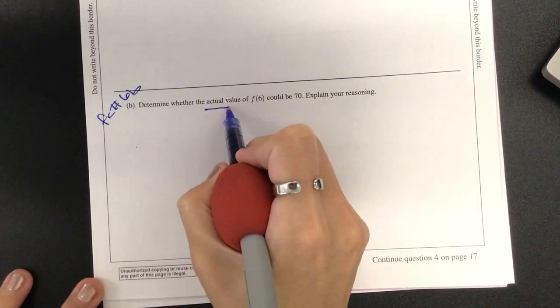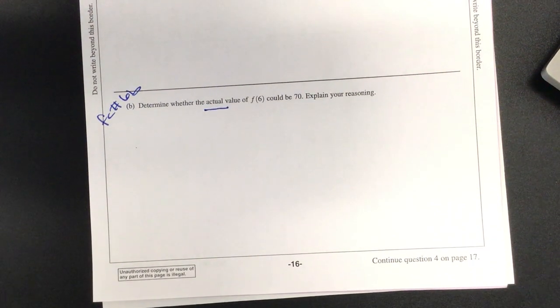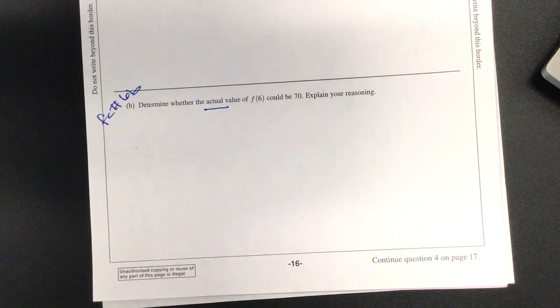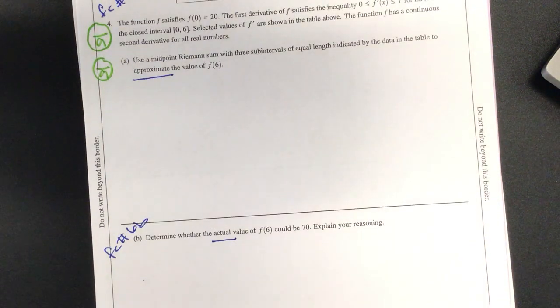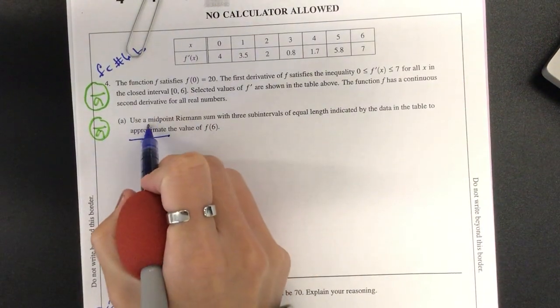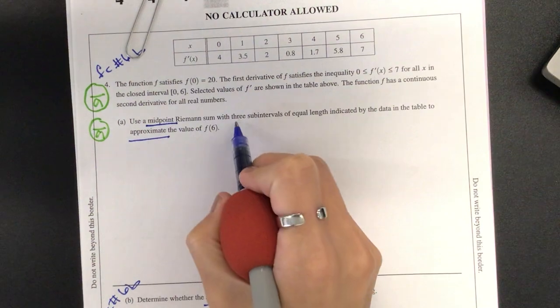All right, I want you to underline on part A approximated value versus on part B the actual value. When we get to the actual value, we're going to integrate by hand. And when we get to the approximated, we're doing the Riemann sums. Now keep in mind, Riemann sum is pretty much an approximated value of the area under the curve. So in this case, let's underline we're looking at midpoint. And I want 3 subintervals.